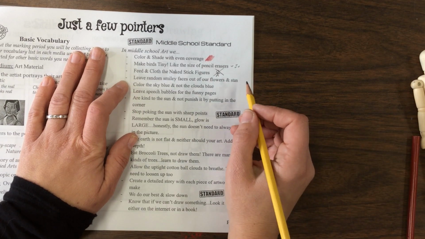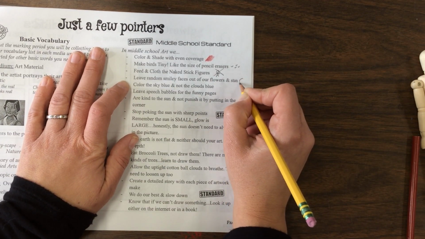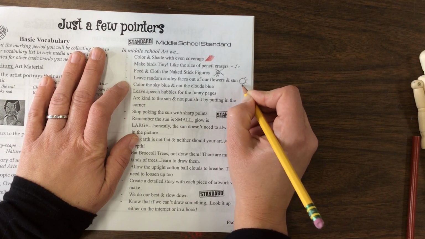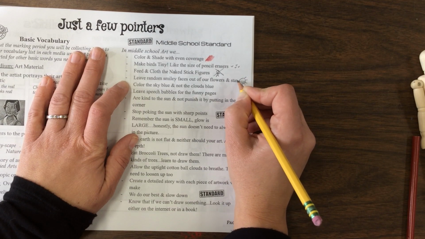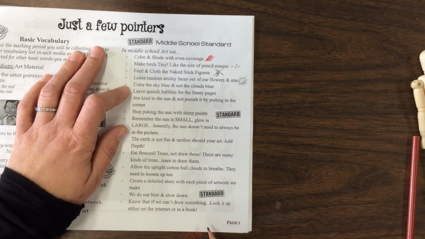All right, remove random smiley faces from the flowers. Okay, this is creepy. So if we see a sun with a happy face, okay, listen, this is not Teletubbies, okay? We're not doing that, all right?